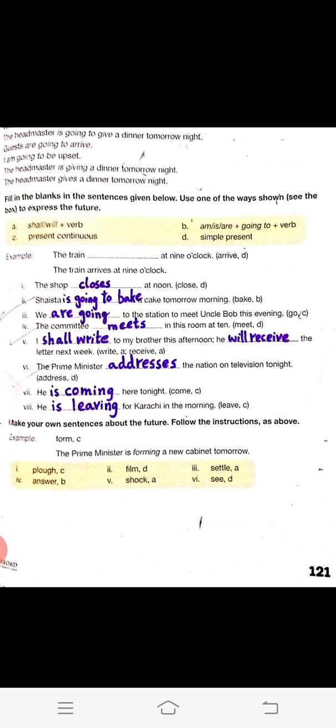Next is the committee meets in this room at 10. Simple present tense. I shall write to my brother this afternoon. He will receive the letter next week. Now over here next week and this afternoon, these two phrases are showing that this is future indefinite tense, so we will add shall with I and will with he.